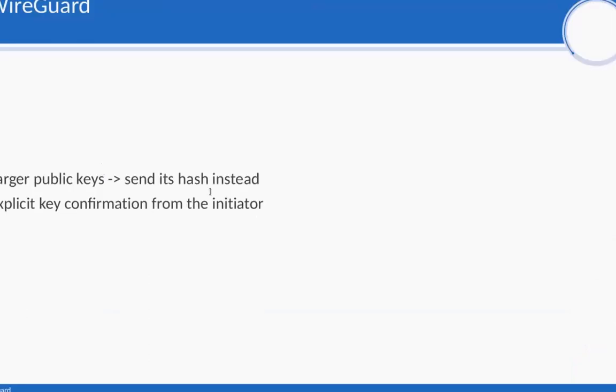And in addition to switching to the KEM-based protocol, we also changed a few things. In the original WireGuard protocol, the long-term public key is transferred in the first handshake packet. This is necessary because the initiator needs to identify herself to the responder. And transferring the whole public key is not an option for many post-quantum KEMs because of their size. Therefore, in post-quantum WireGuard, we simply transfer the hash value of the long-term public key.